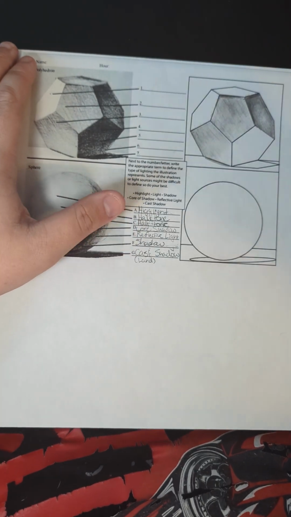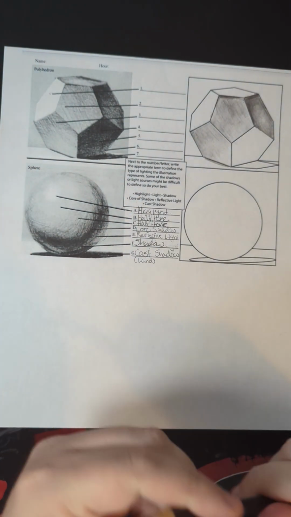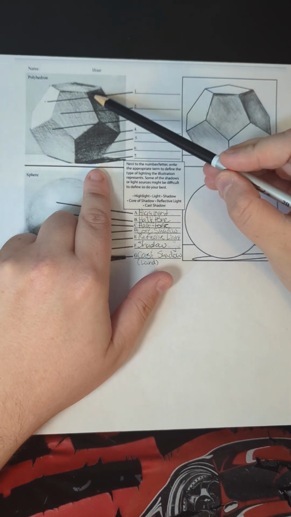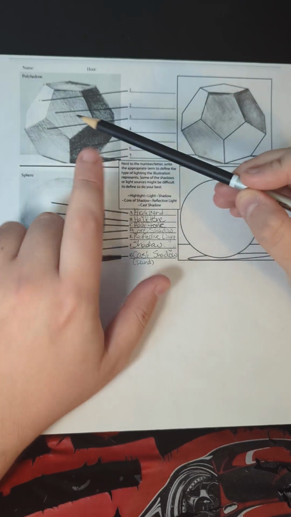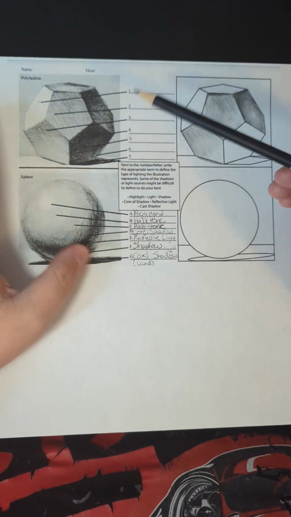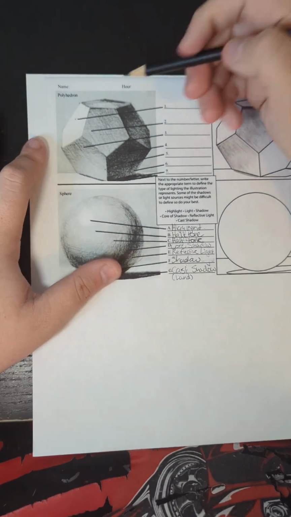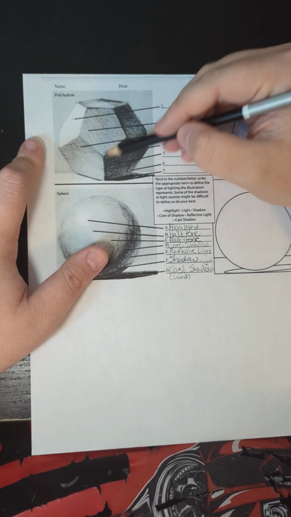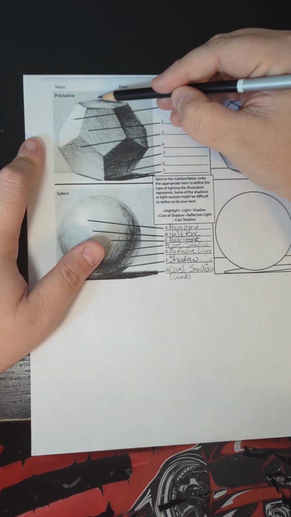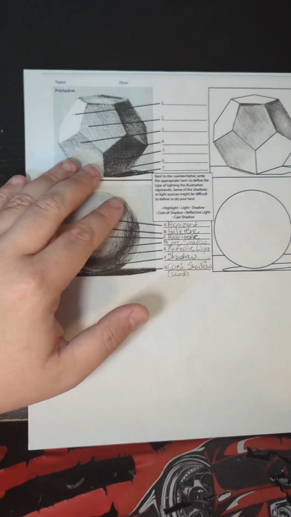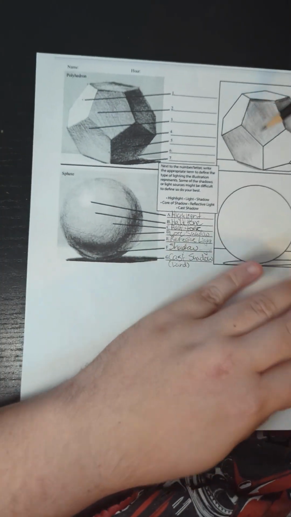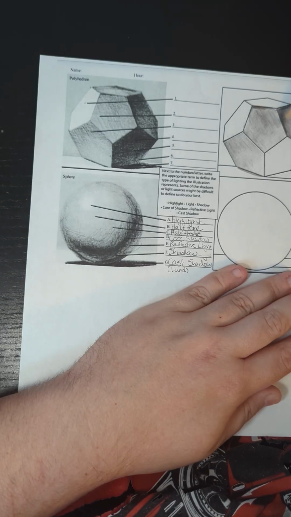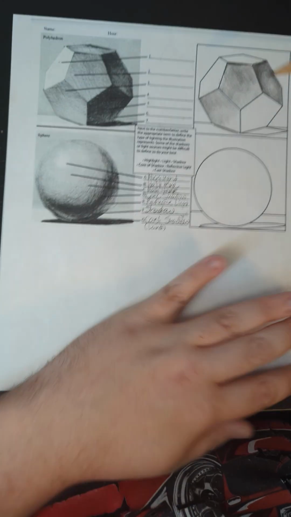Okay. Now, I've realized this area is very similar to this spot, so let's keep the same pencil. I noticed this one is similar, and also that part of that area.